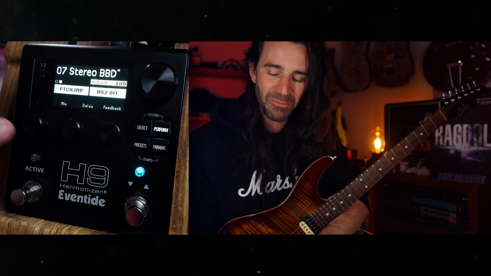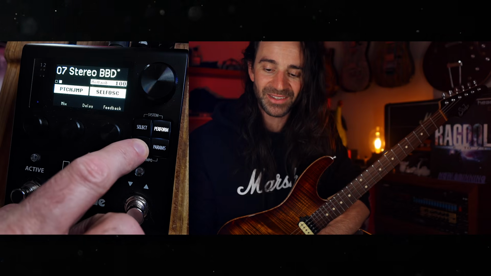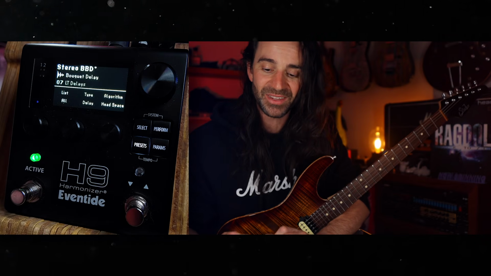For example, we're on the Bouquet Delay at the moment. It has a pitch jump function, and it gives you the option to have self-oscillation on there, which I really like playing around with, especially with some stereo subdivisions and some modulation, which we will hear in just a little bit. If you want to access different presets, there's a dedicated preset select menu.